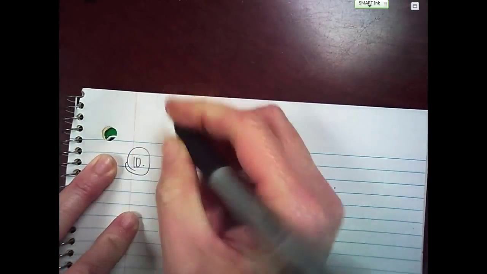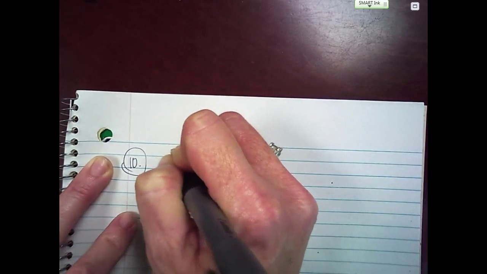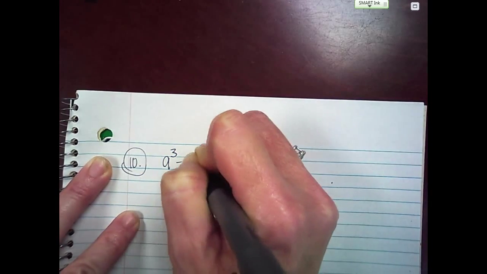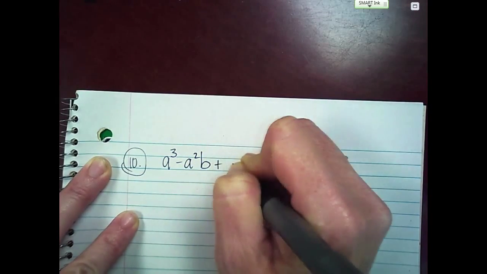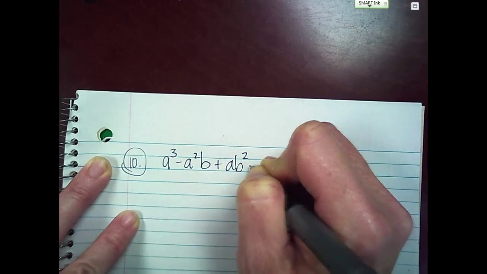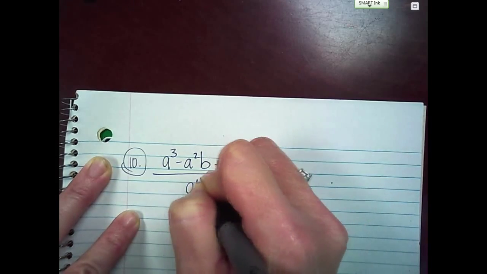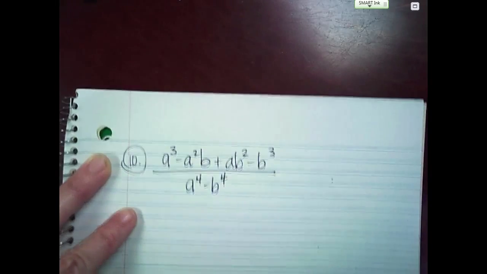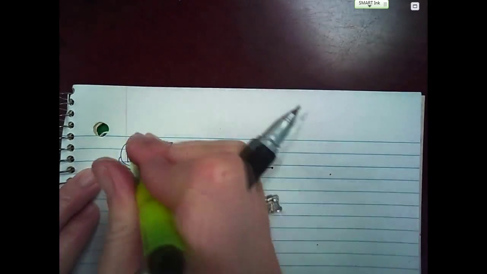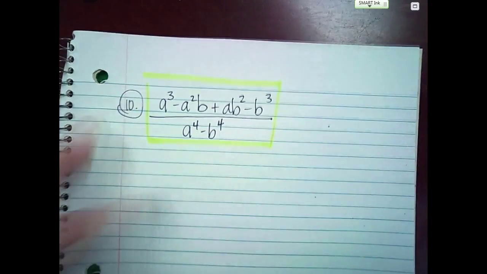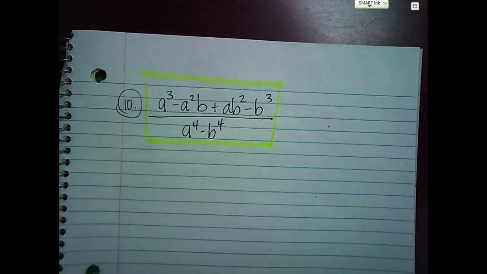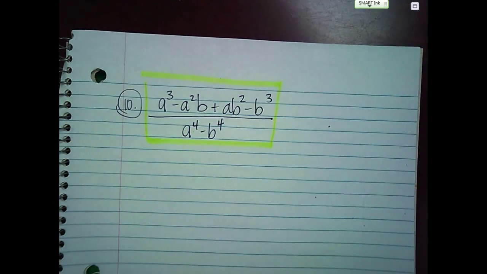Okay, last one, number 10. This one, a cubed minus a squared b plus ab squared minus b cubed divided by a to the 4th minus b to the 4th. It's really not too hard. You just are going to have to be sure you keep in mind how to factor by grouping.